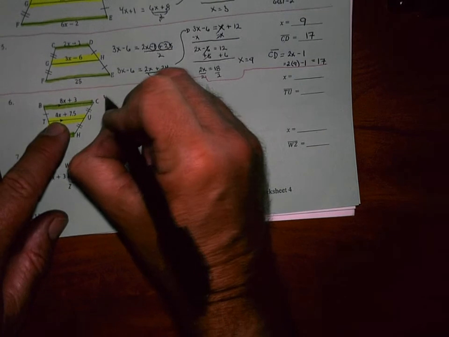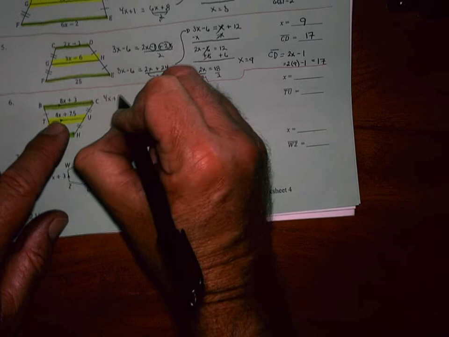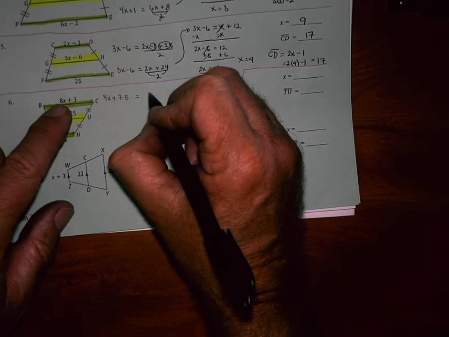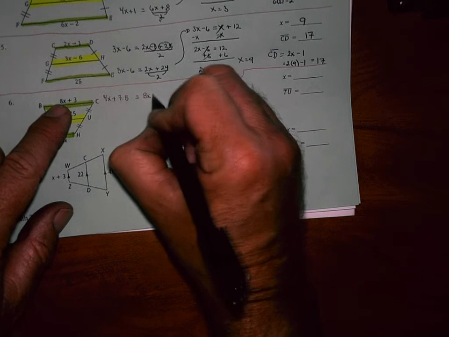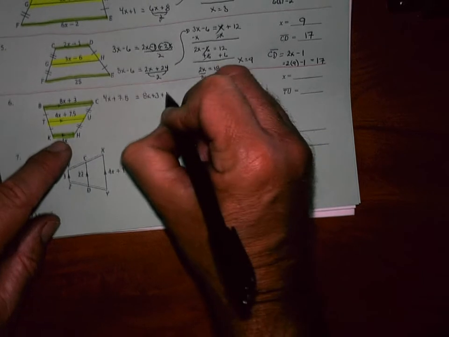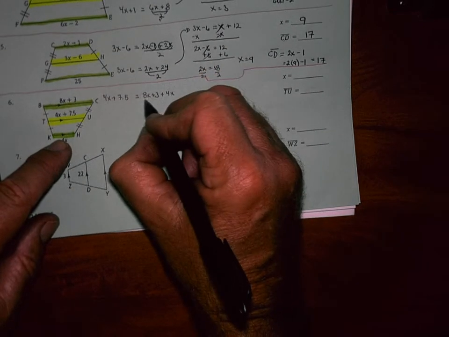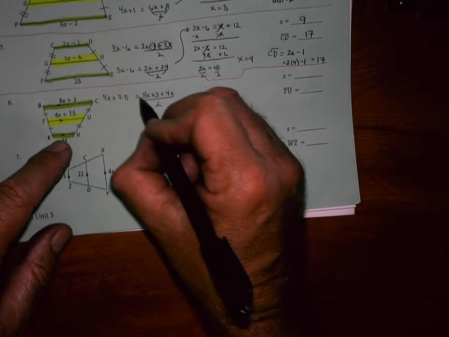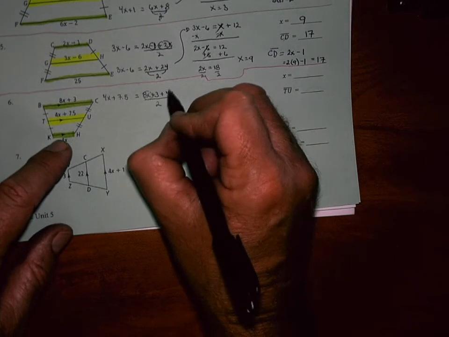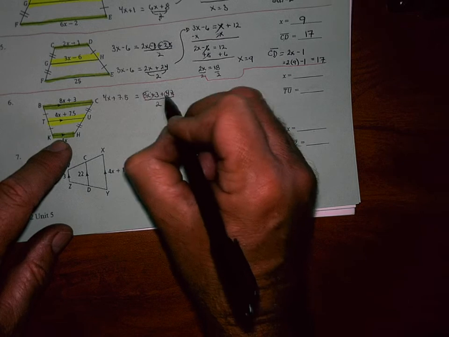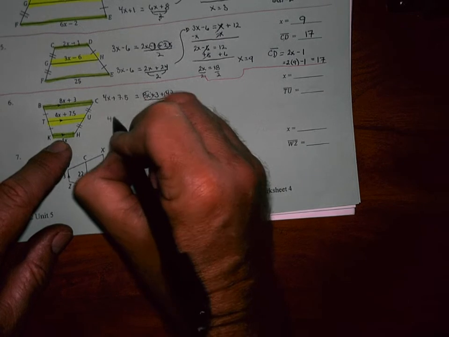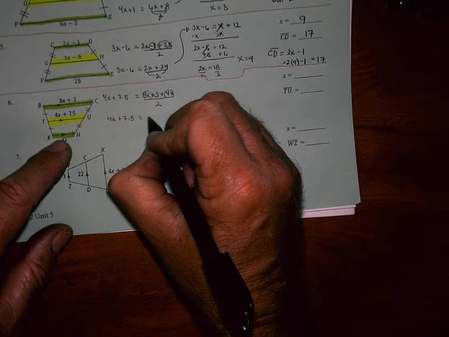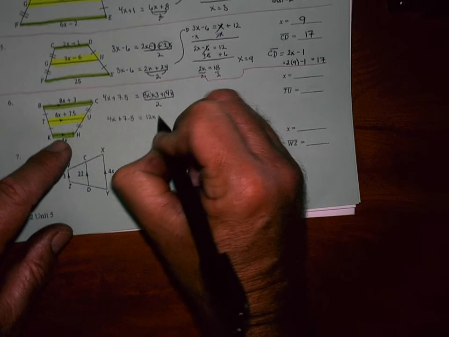So 4x plus 7.5, which is your midsegment, is going to be equal to the 8x plus 3 base added to the 4x base, and which way you add them doesn't matter, divided by 2. Okay? To simplify this, I'm going to combine the 4x and the 8x to make 12x. So my new equation would be 4x plus 7.5 is equal to 12x plus 3 divided by 2.